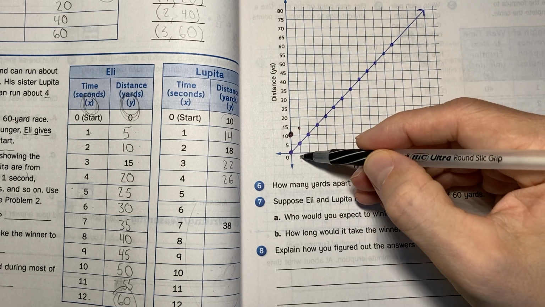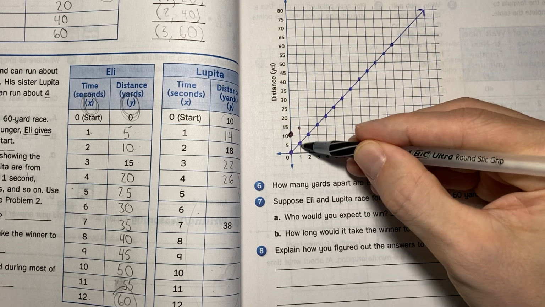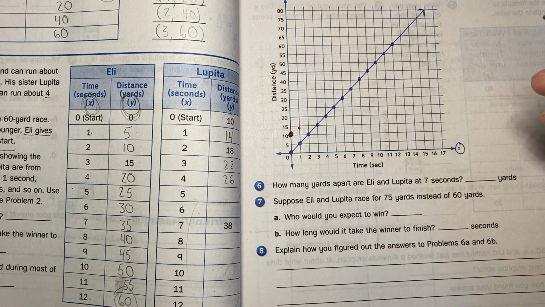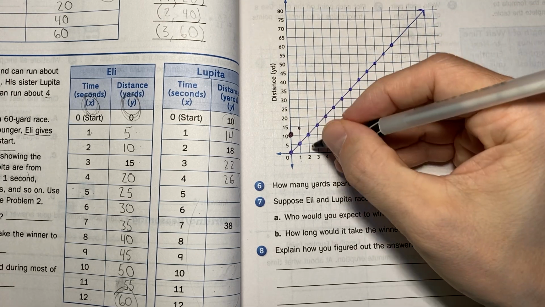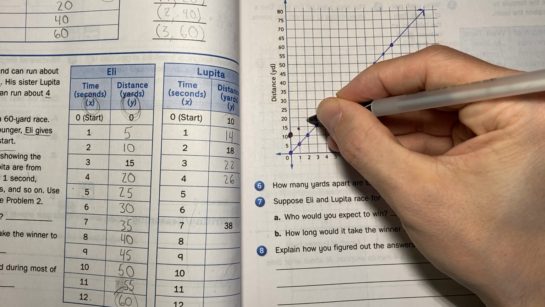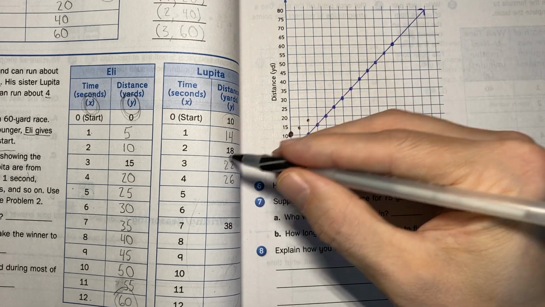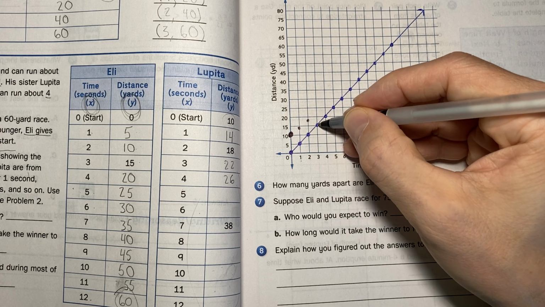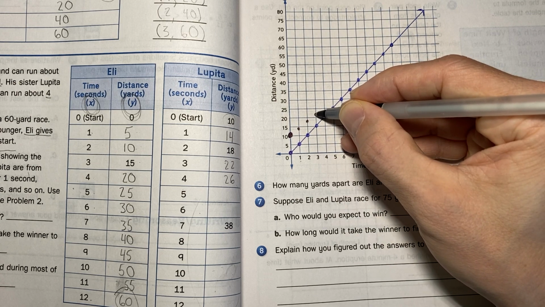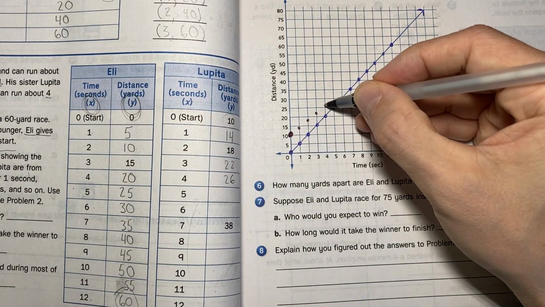And you'll notice she's in the lead as we speak because Eli, after 1 second, had only made it 5 yards. And after 1 second, Lupita was at 14. And after 2 seconds, she was at 18. And I think that's going to be just a little bit below 20. You might notice something happening here. After 3 seconds, she was at 22. She's still in the lead. She's still that top line. 22 will be a little bit over 20. 4, she was at 26.